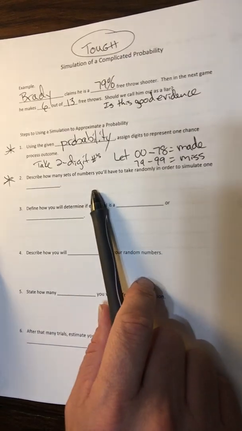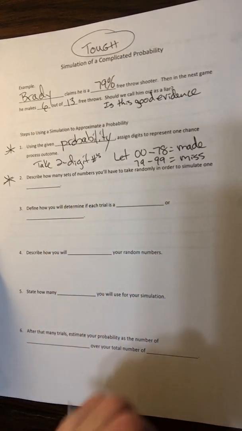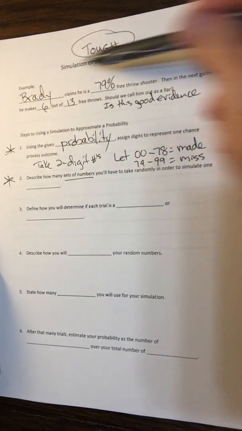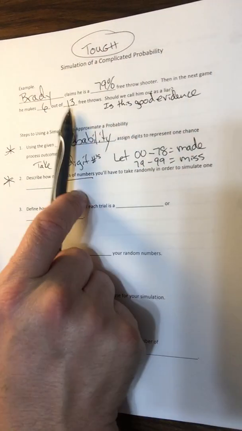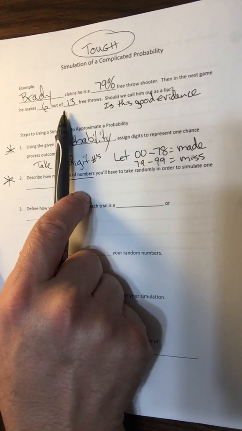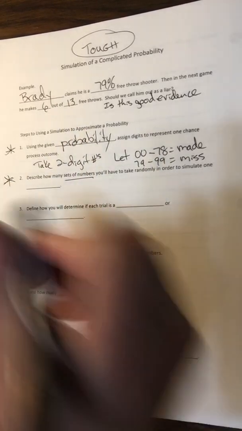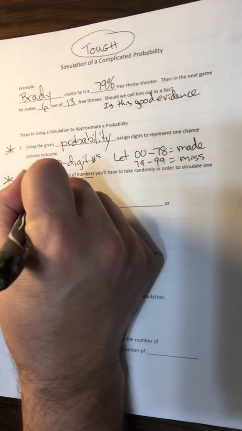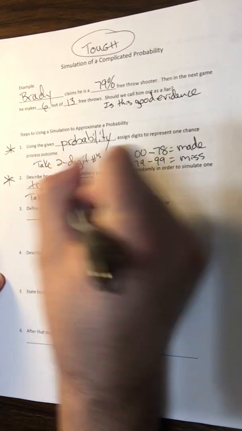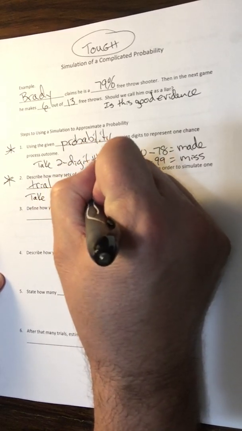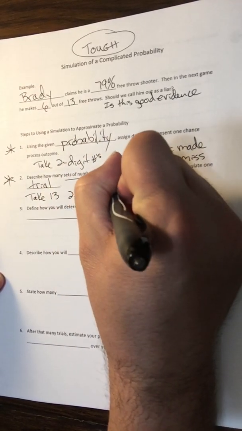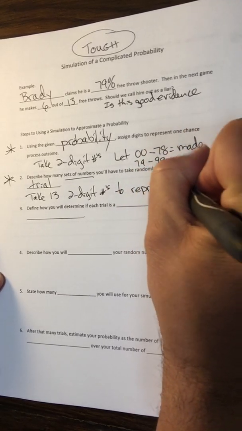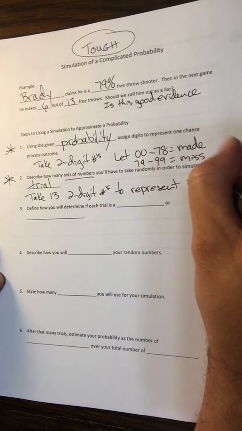Now, number 2, describe how many sets of 2-digit numbers you got to take in order to talk about this scenario here. How many free throws are we talking about Brady shooting? 13 of them. So to simulate one trial, as we call it, I'm going to say that we will take 13 2-digit numbers to represent 13 free throws.